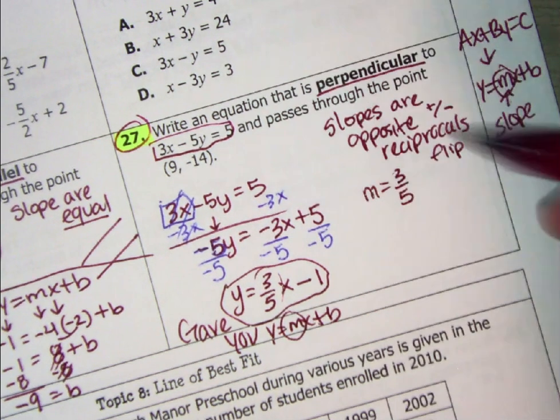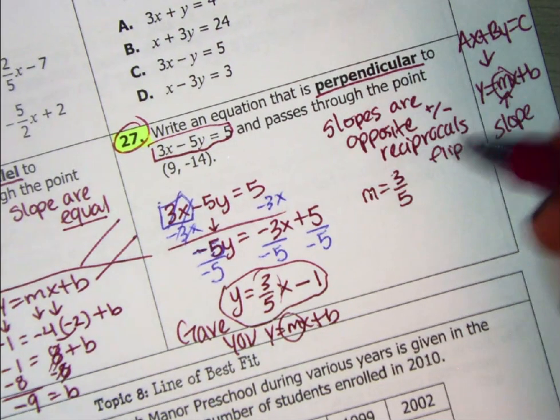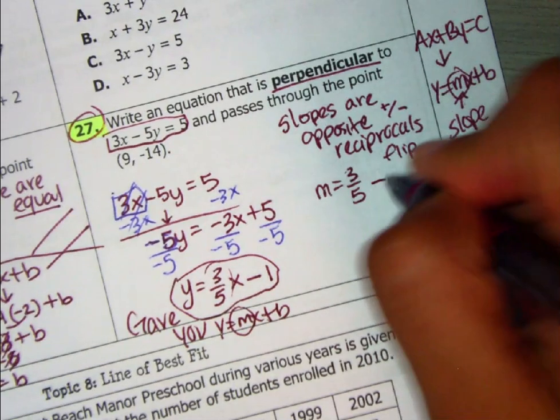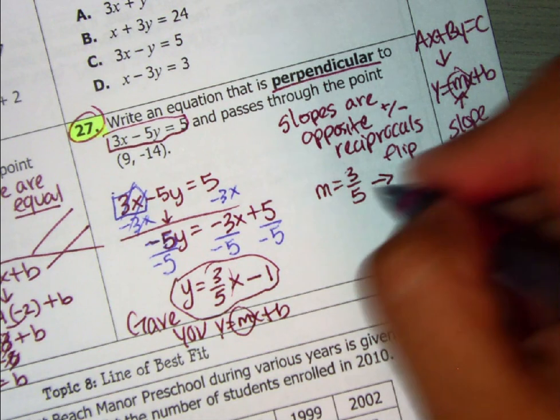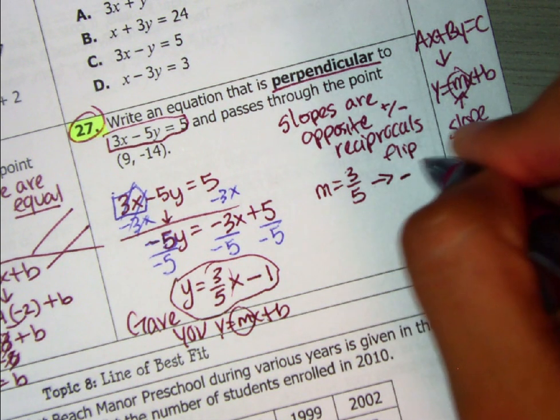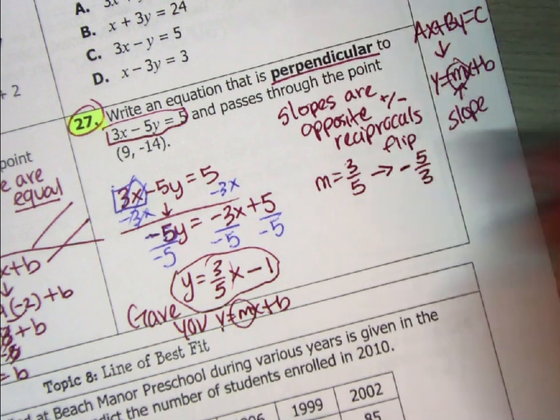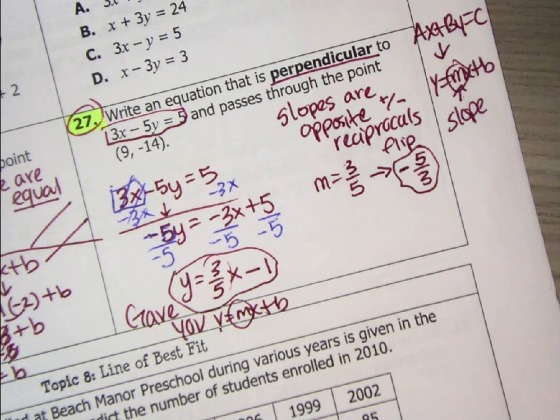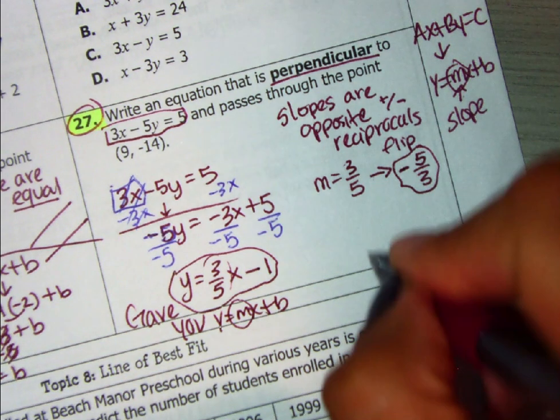And if we're going to do the opposite reciprocal for the new equation, then we need to do the opposite of what you have and flip it. So positive becomes negative, and 3/5 becomes 5/3. So this is the slope we're going to use. That's the perpendicular slope. Next, we're going to do the equation.